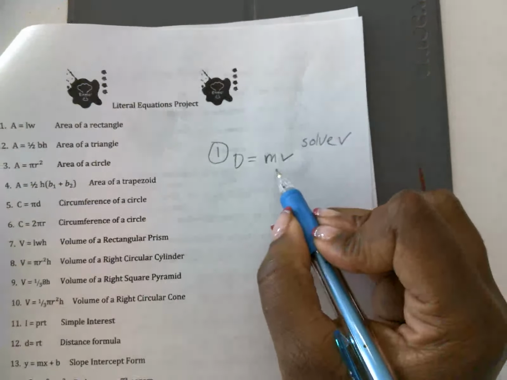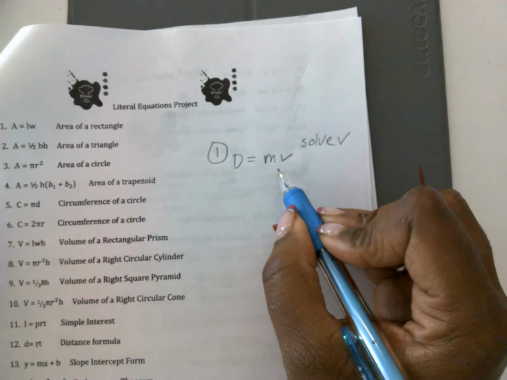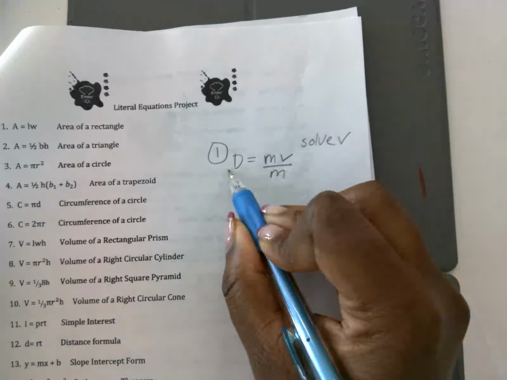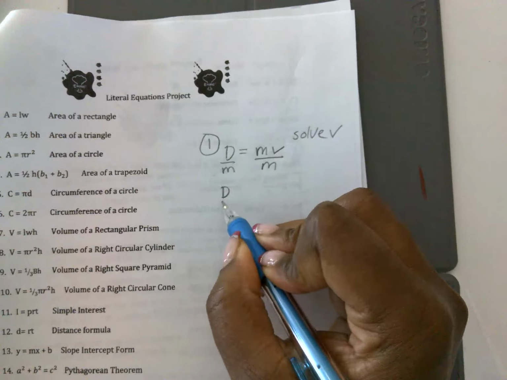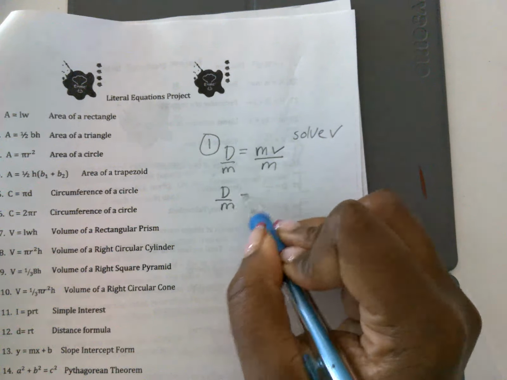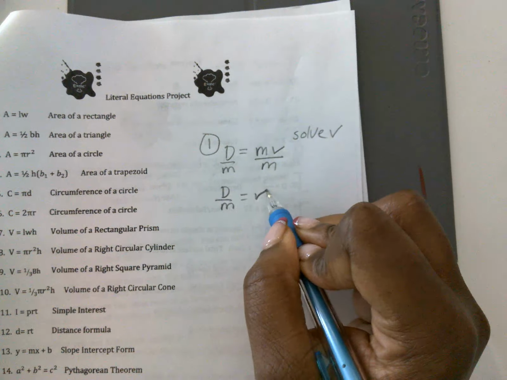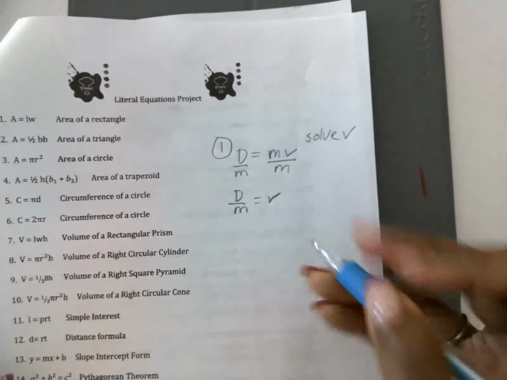So in order to solve for V, what would I do here? I would divide both sides by M. Okay? And so now this would be D divided by M is equal to what? V. So now on my construction paper where my name is, I would say V is equal to what? D over M. D divided by M. Okay? So this would be on my construction paper and this would be on white paper.